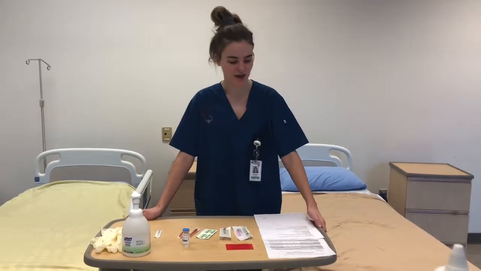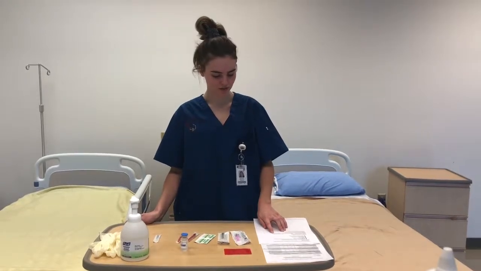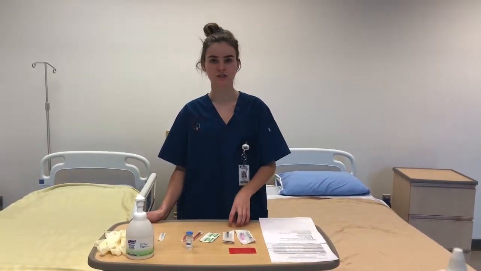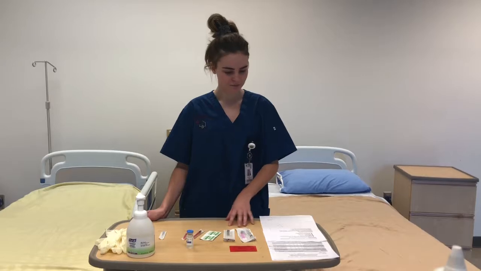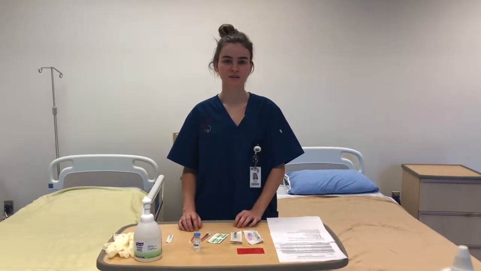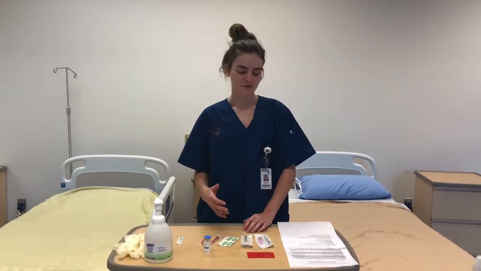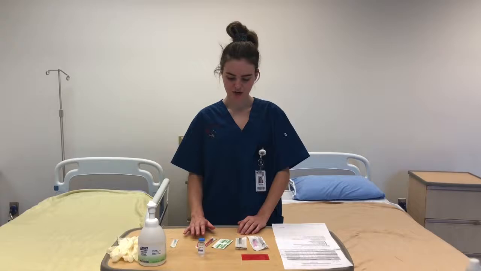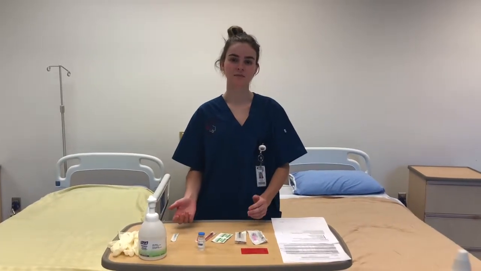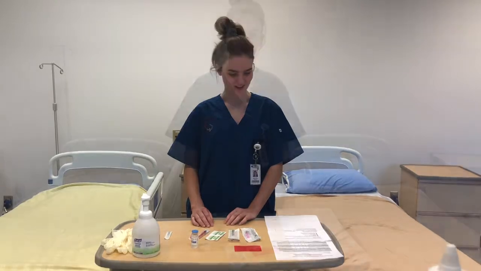So, looking at Mr. Mancini's MAR, we can see that he's allergic to codeine, which is good to understand before giving an injection. And his body size and muscle build is average, so knowing that we can give an injection using a certain needle type and syringe that's good for the patient of that size.